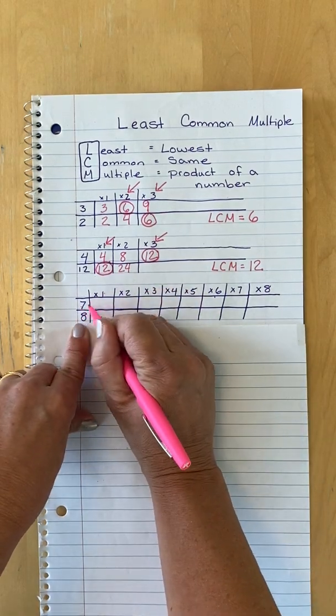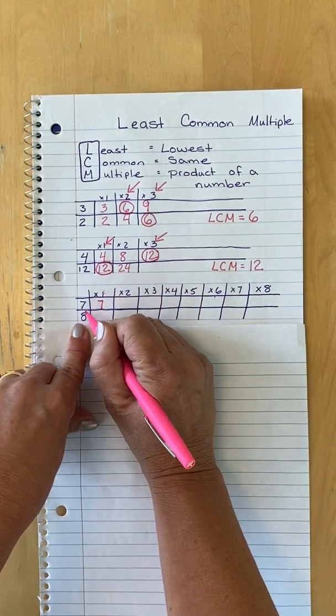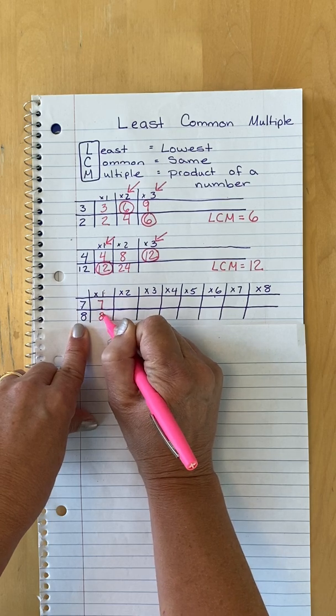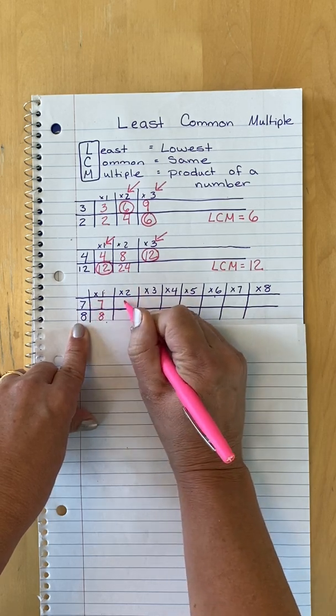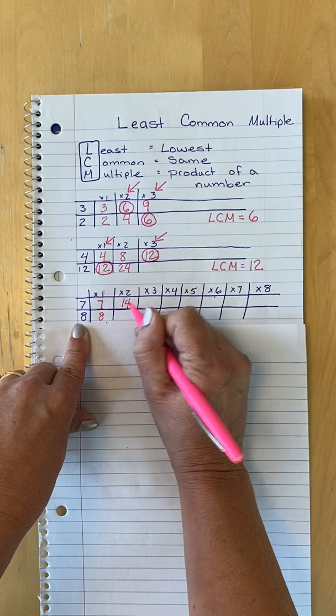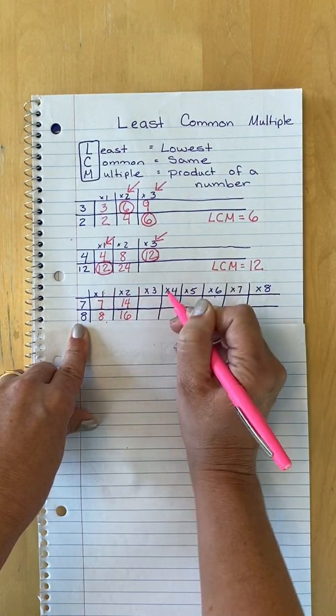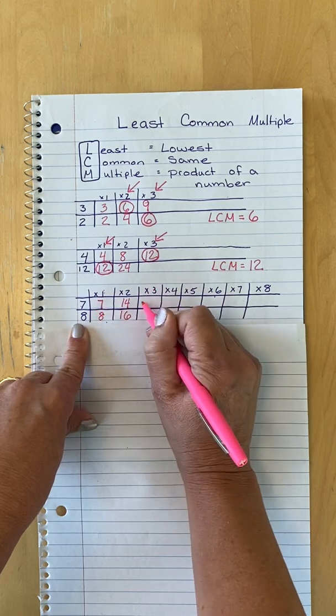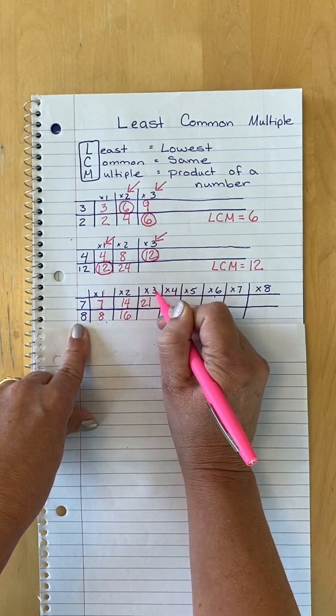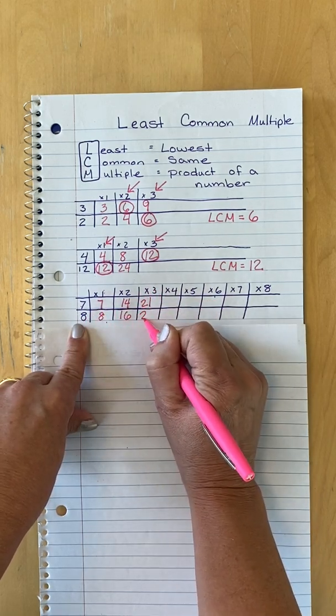So I do 1 times 7 is 7. 1 times 8 is 8. 2 times 7 is 14. 2 times 8 is 16. No matches yet. 3 times 7 is 21. 3 times 8 is 24.